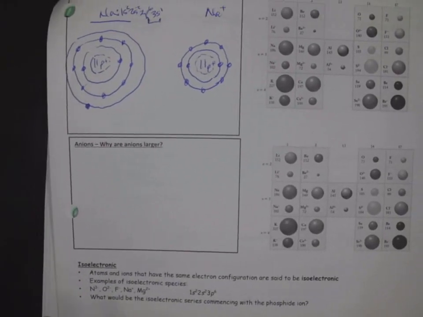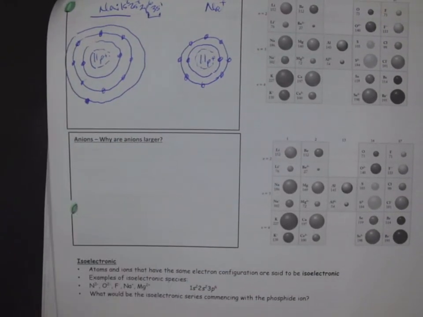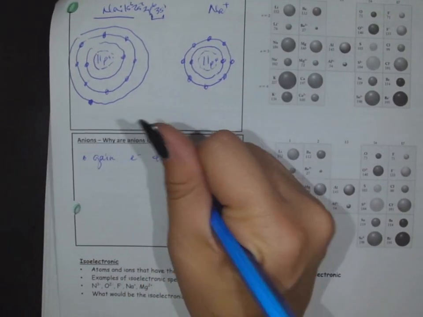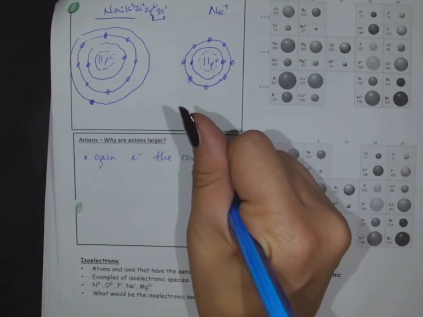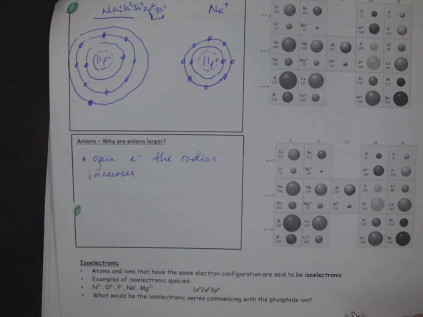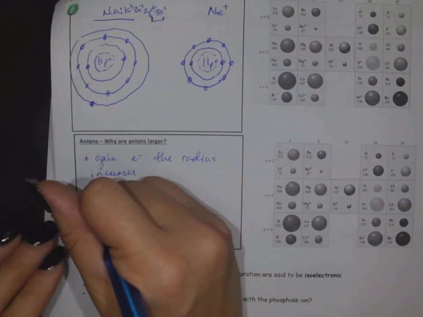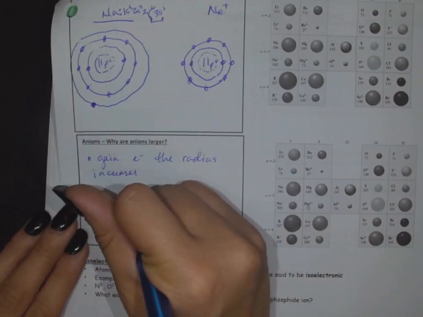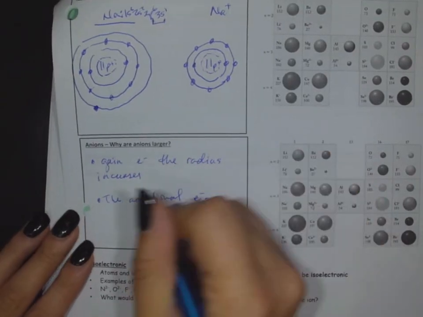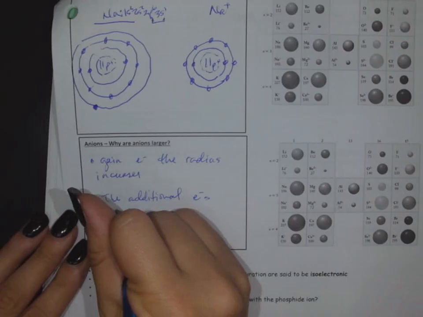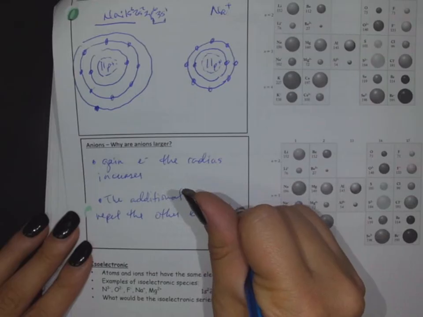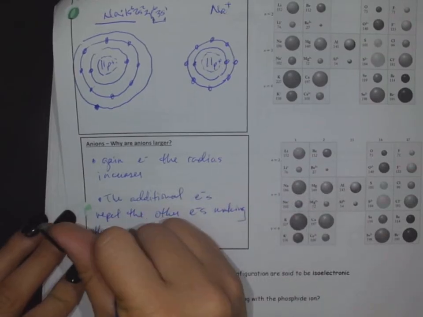So same idea as this one, but in reverse: when we gain electrons, the radius increases. The reason why is because the additional electrons repel the other electrons, making the overall radius larger.